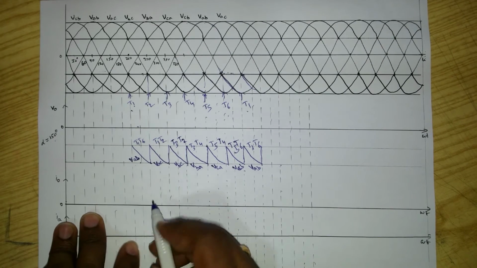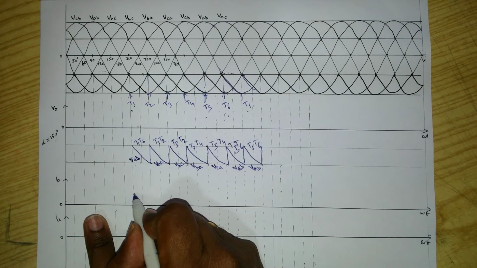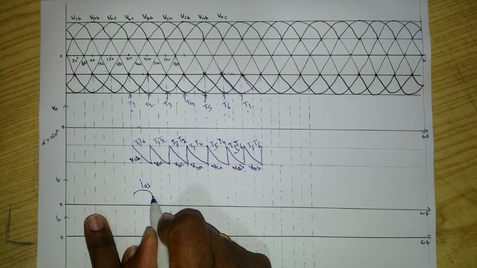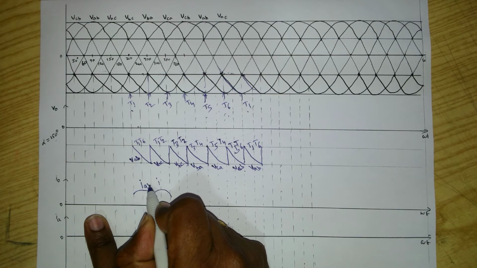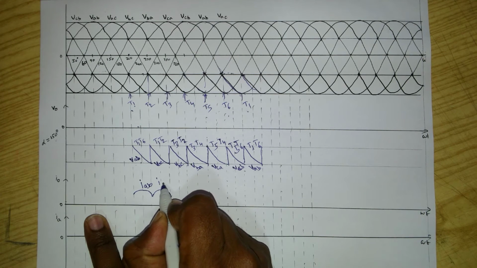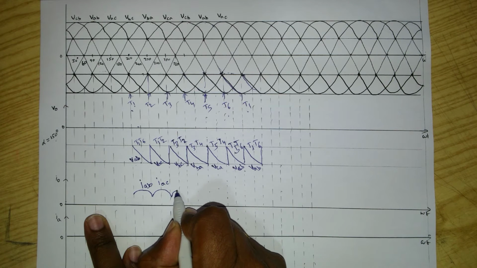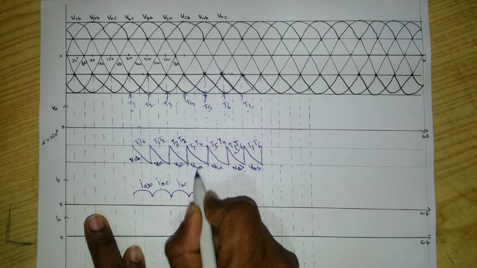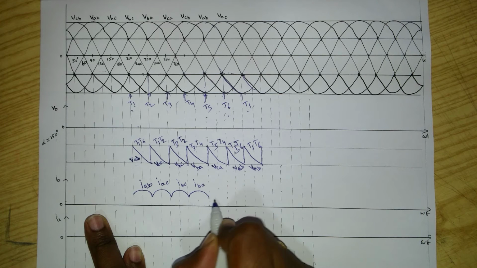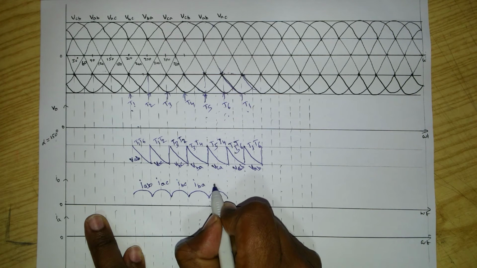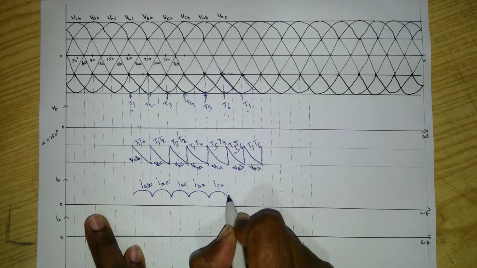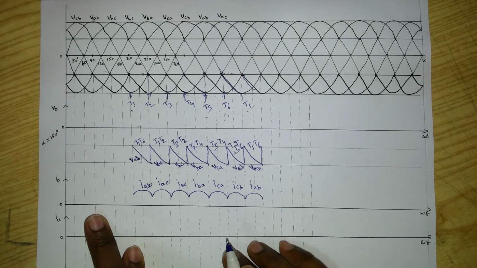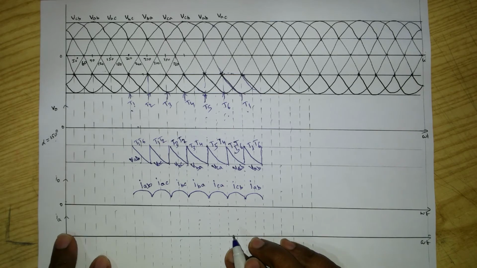Now, while T1, T6 are conducting, the output current I0 is positive, IAB. While T1, T2 conducting, output current is IAC. While T3, T2 conducting, output current is IBC. While T3, T4 conducting, output current is IBA. While T5, T4 conducting, ICA, ICB, IAB.